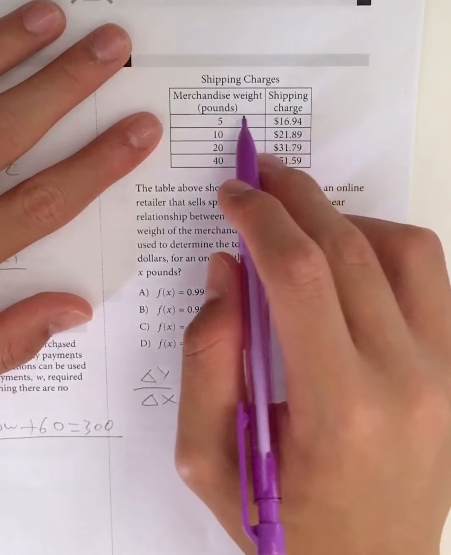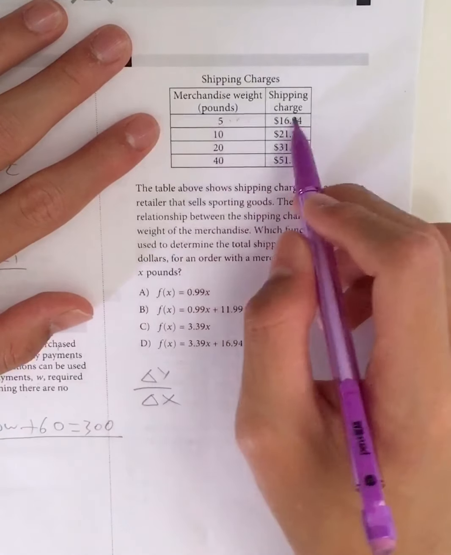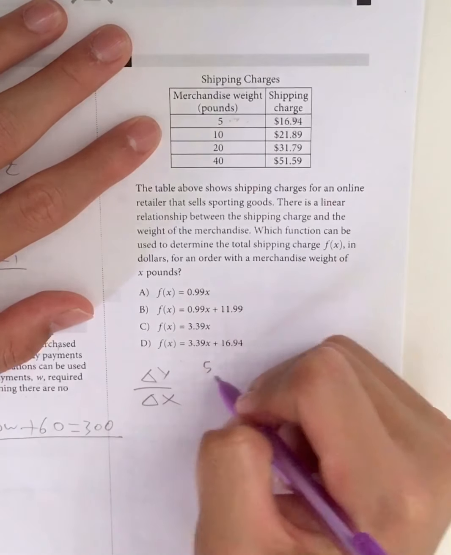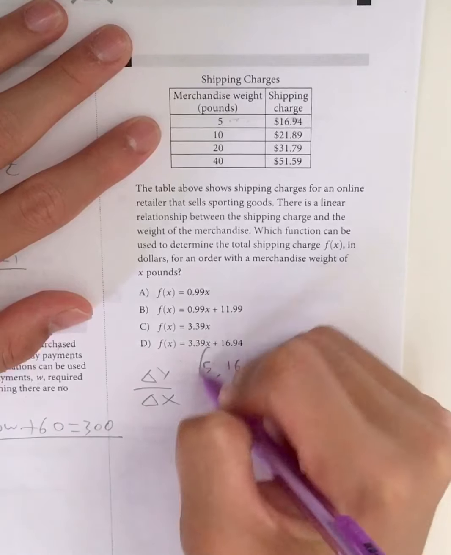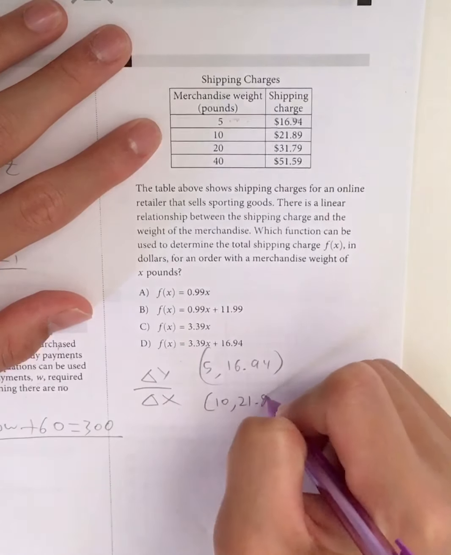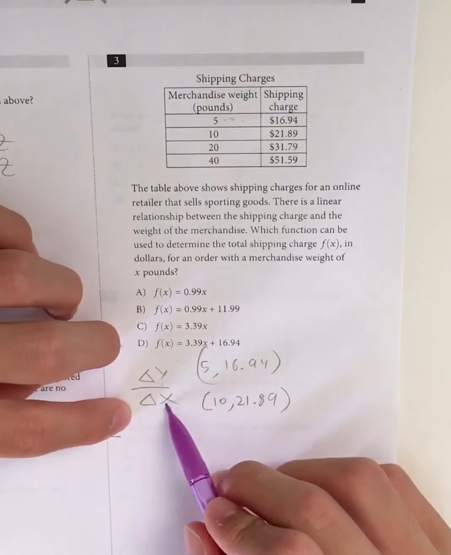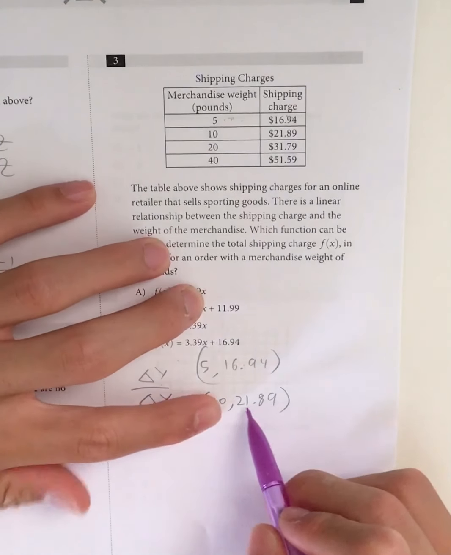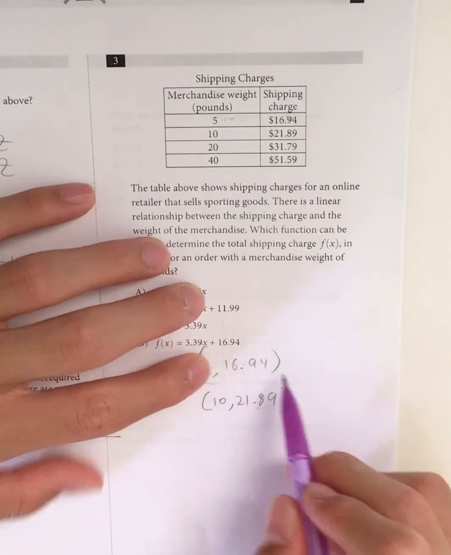So I'm just going to use these points right here. You can look at these as points. So 5 and 16.94, and another point is going to be 10 and 21.89. Delta y over delta x. So what's the change in y? What's 21.89 minus 16.94?